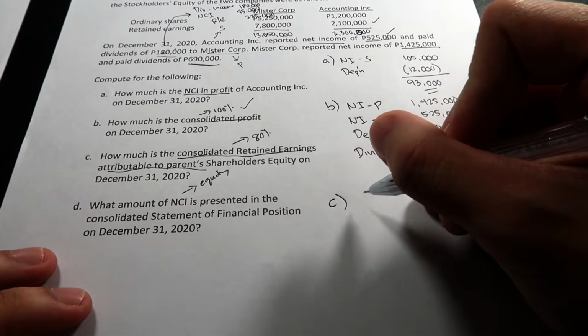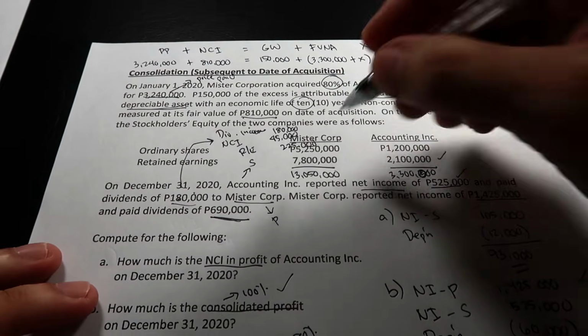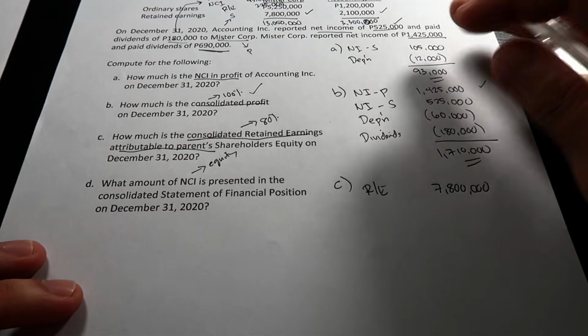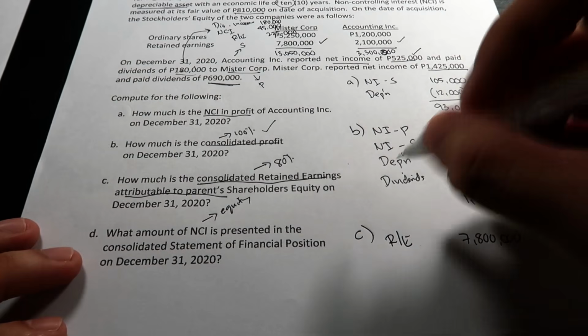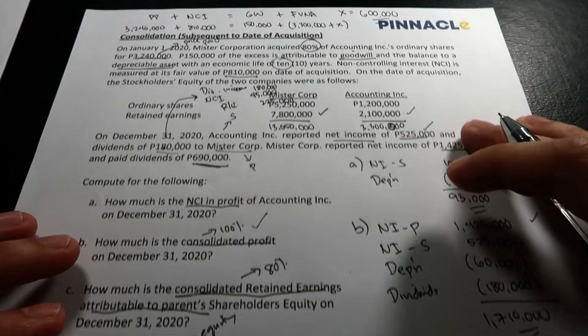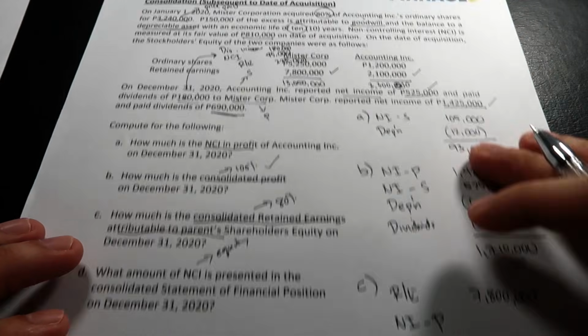Let's start with the retained earnings of the parent. Beginning balance, that's 7.8 million. Okay, 7.8 million. What else? How about net income ni parent? Yes, diretso yan sa RE. And it's always 100%. Tama? Pag net income ni parent, kasi kay parent lahat yan, yung 1,425,000.